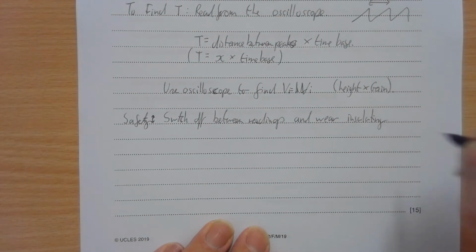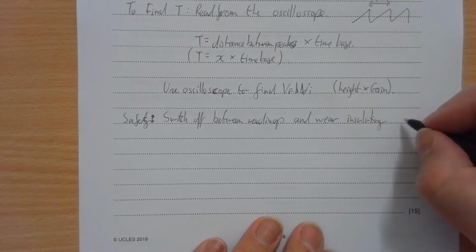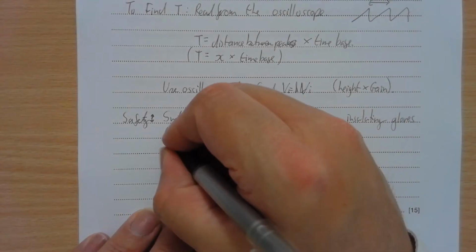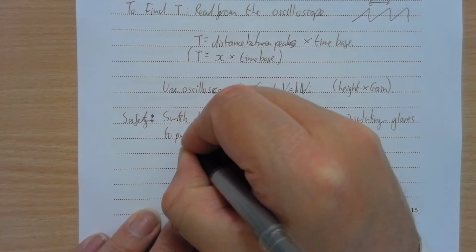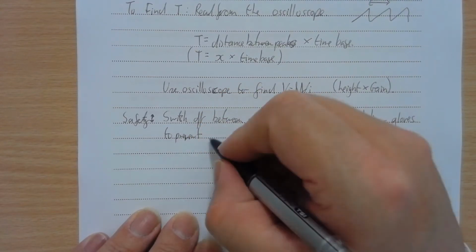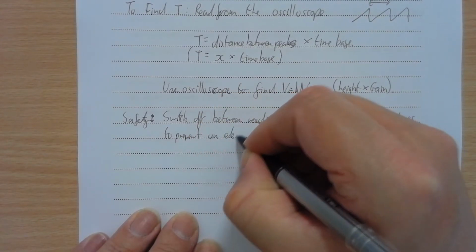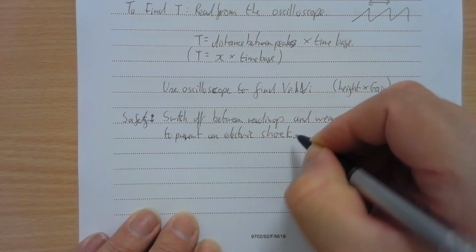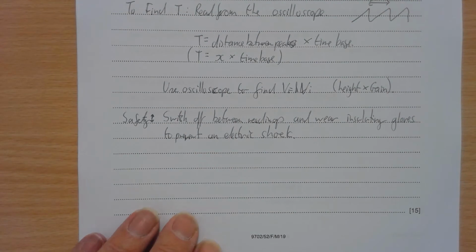Not thermally insulating, we mean electrically insulating. But it's no good to just say what you're going to do. You've got to say why you're doing it. Well, it's to prevent electric shock. Okay, and that's about it.